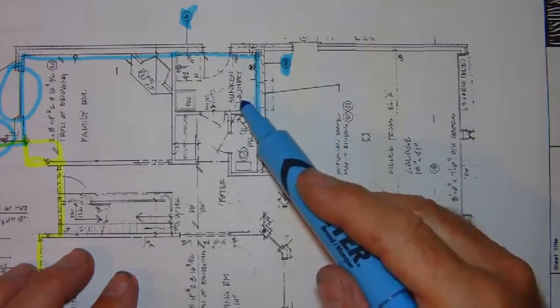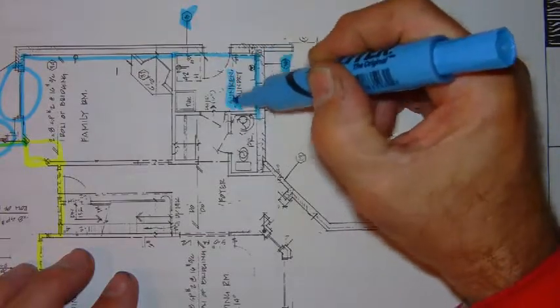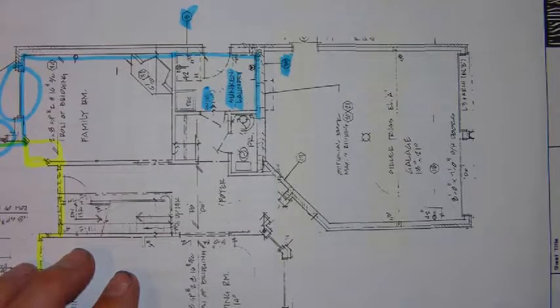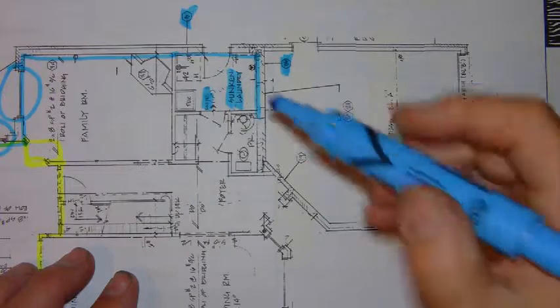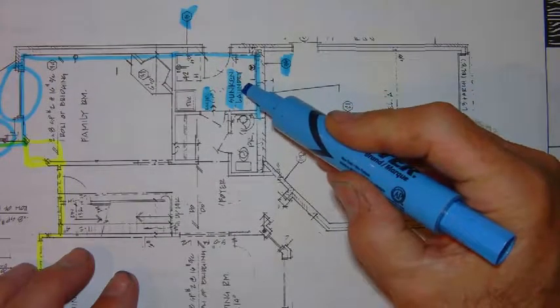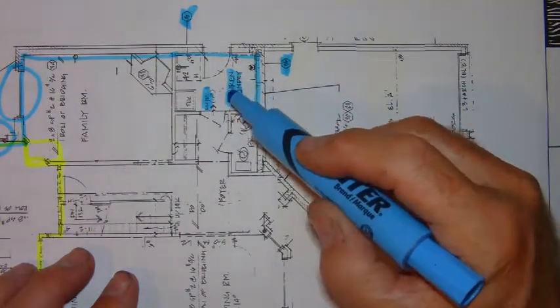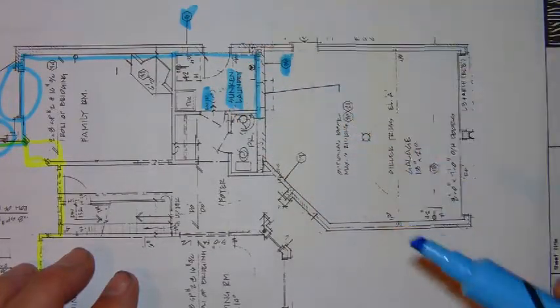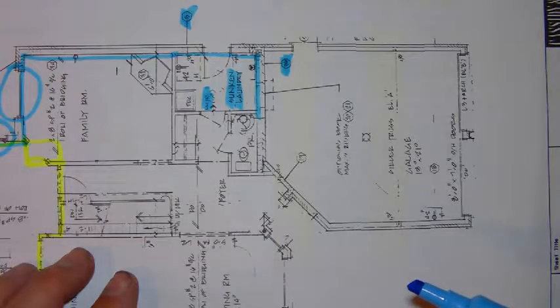Now also note that the sunken laundry is down one riser, one step. A step is generally between 7 and 8 inches, so we round that to 0.75 feet. Therefore, because the floor of the laundry is down 0.75 feet, it makes the wall of the laundry actually 8.75 feet.